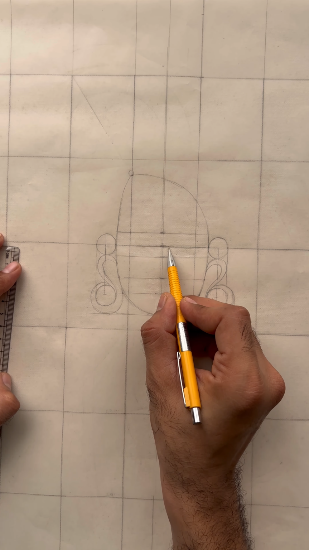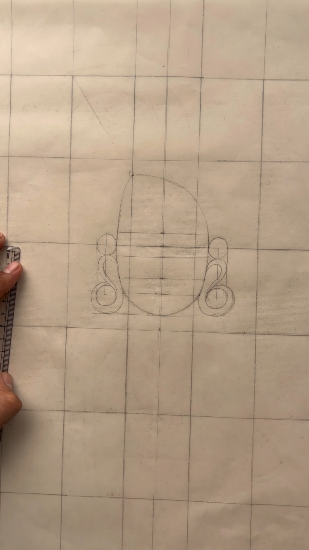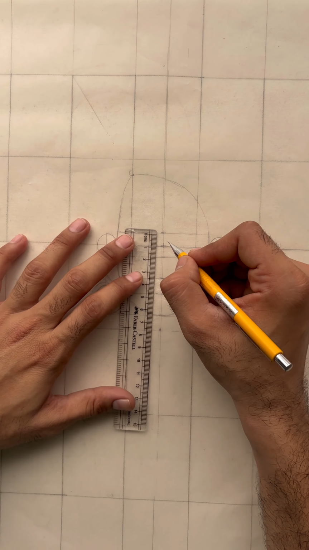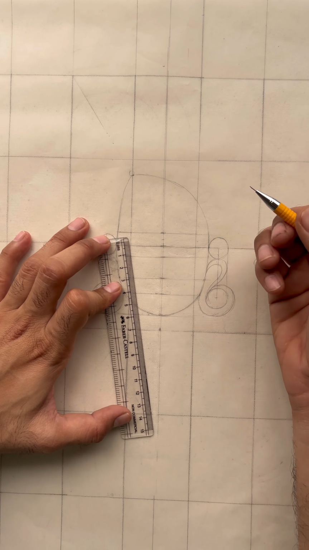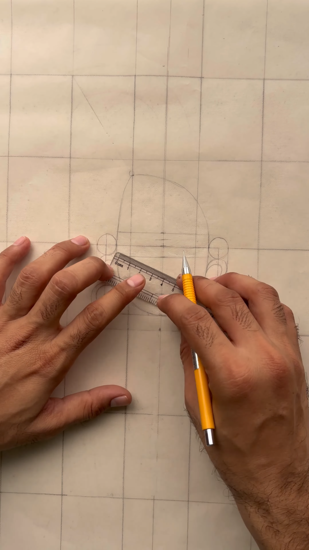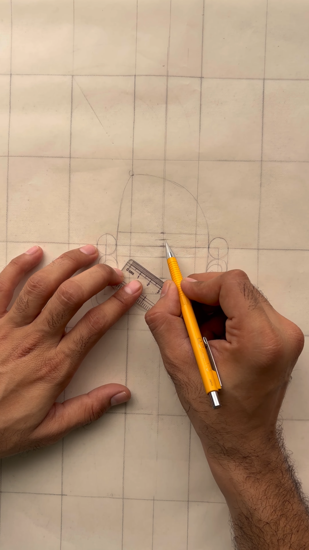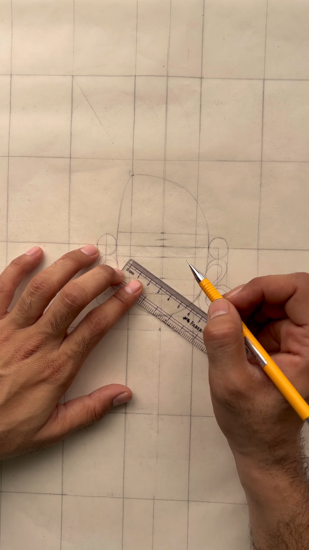This is your lower eye line and the distance is 0.8 centimeter, right? We can keep it as it is. From the center line, you need to take 0.5 centimeter above the line and mark a dot. You may draw one horizontal line there. I'm taking 0.5 centimeter from the center line and taking a dot and drawing one small horizontal line.